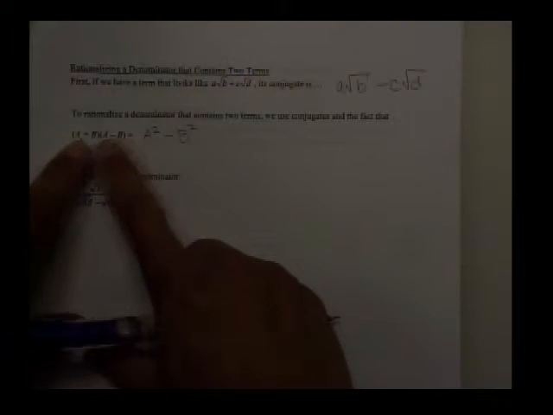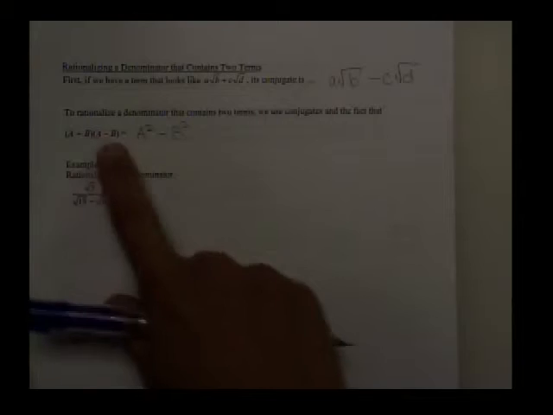You can also check with FOIL. The first terms would give you a squared, the outsides would give you minus ab, the insides would give you plus ab. So they would cancel, and the last terms are minus. Positive times negative is negative b squared. So once we FOIL out, everything's going to be squared, which will help us get rid of the square roots. Okay, so let's do some examples.